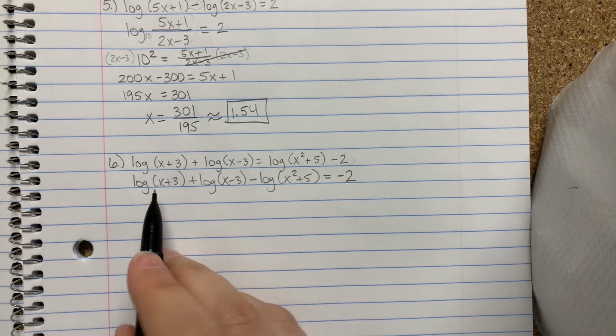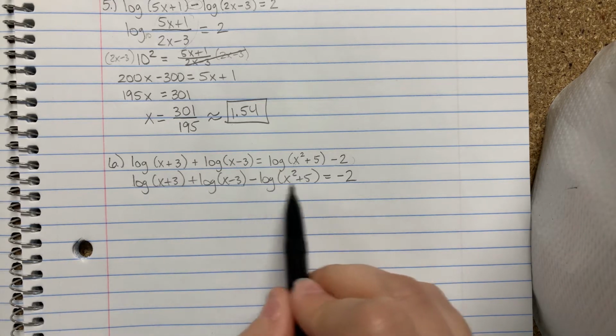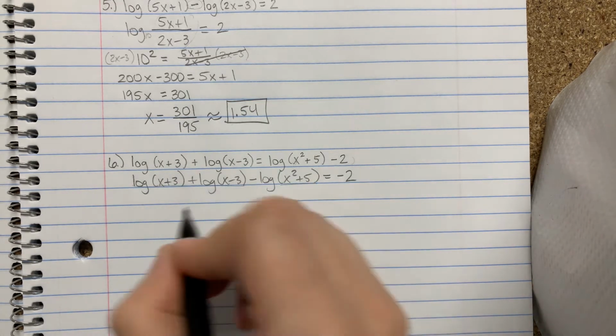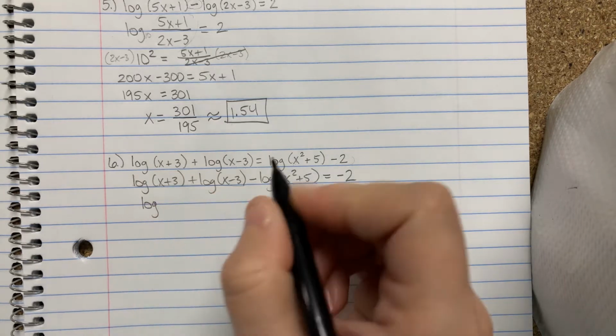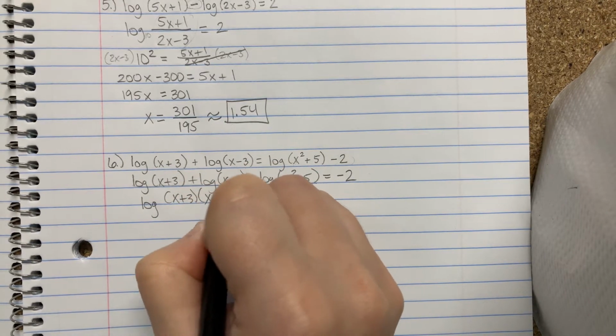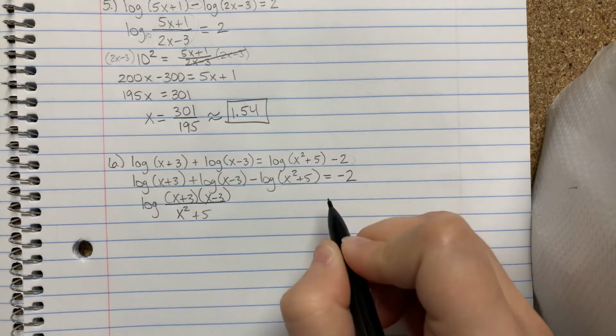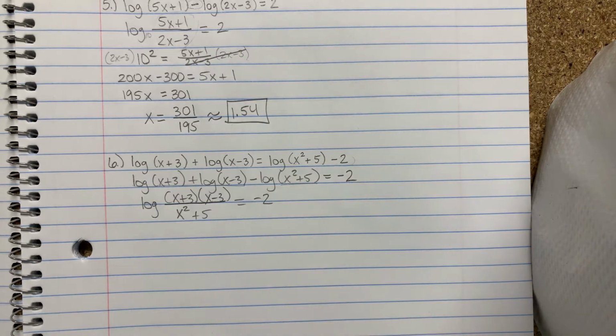All right, so if I put these together, these are being multiplied together because of the addition, and then we're going to divide by this one. So this is log of (x plus 3)(x minus 3) over (x squared plus 5) equals negative 2.